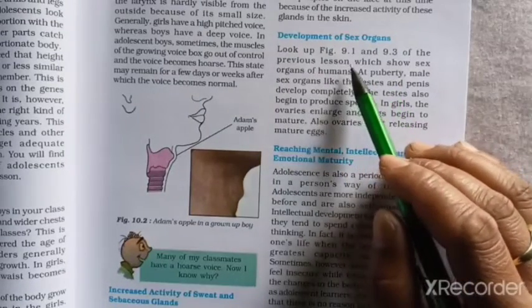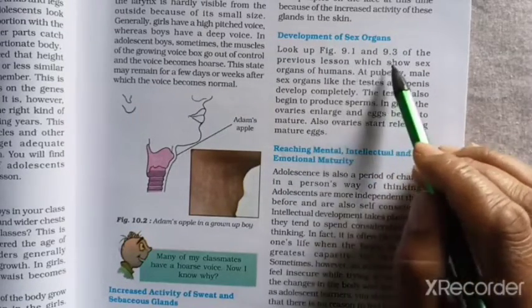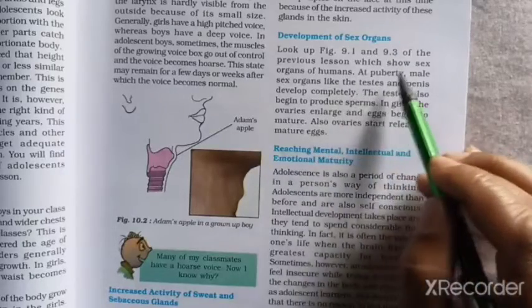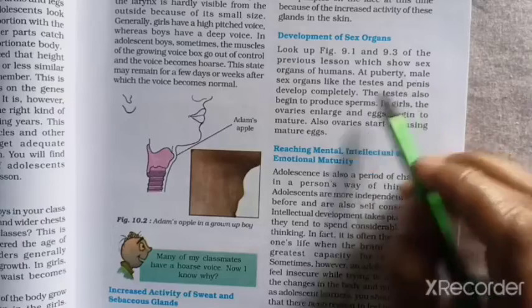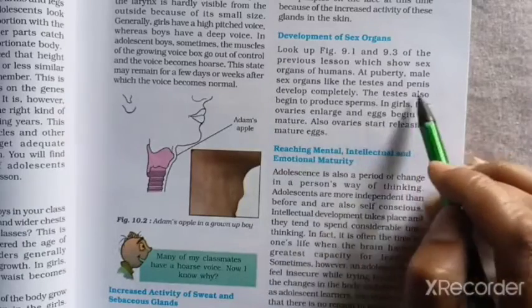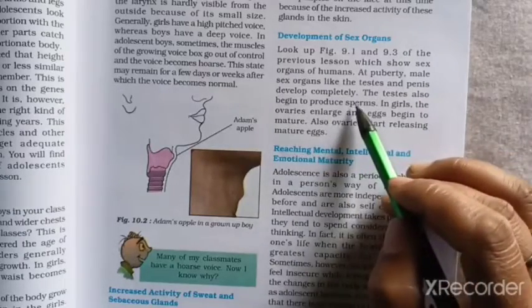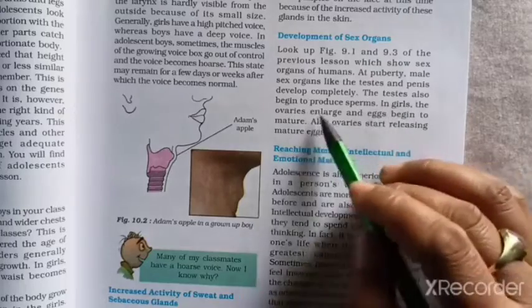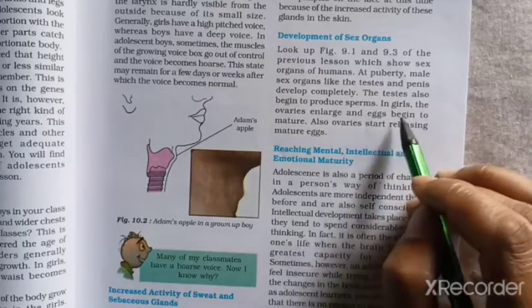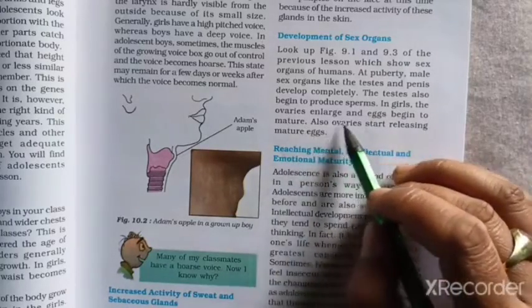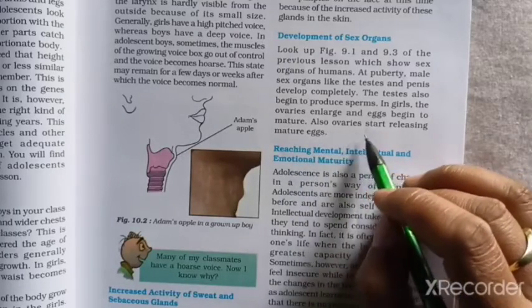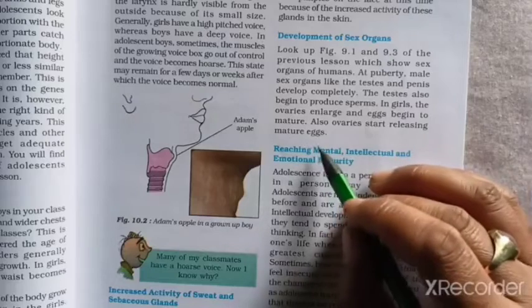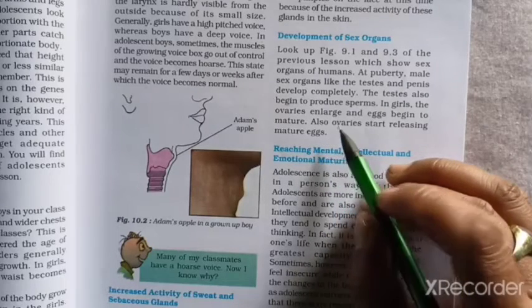Look up figures 9.1 and 9.3 of the previous lesson, which show the sex organs of humans. At puberty, male sex organs like the testes and penis develop completely. The testes also begin to produce sperms. In girls, the ovaries enlarge and eggs begin to mature. Also, ovaries start releasing mature eggs. So, development of sex organs.